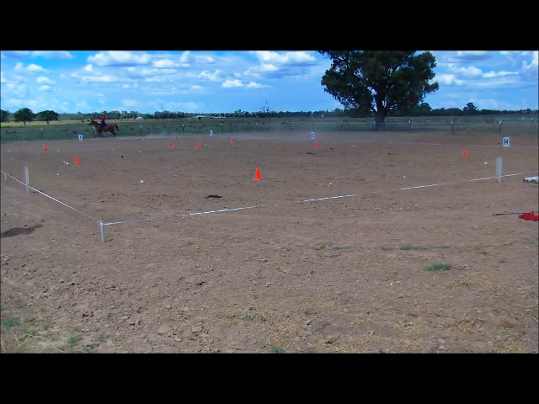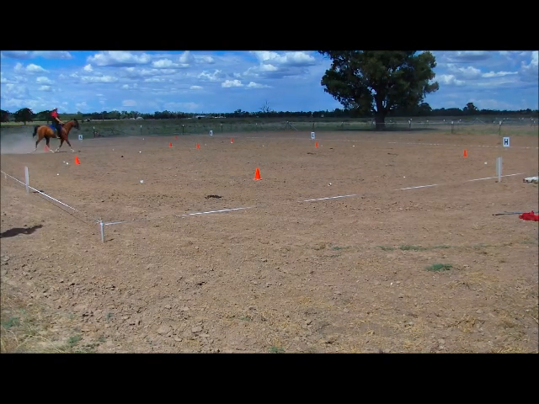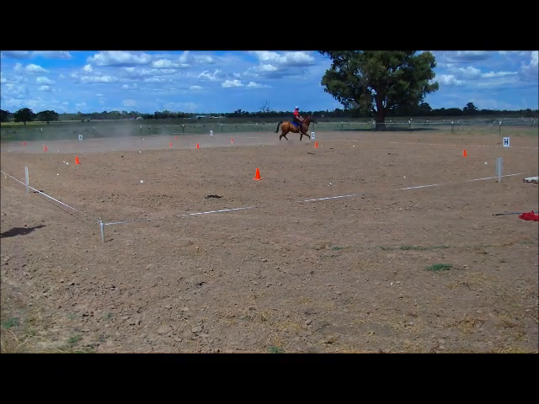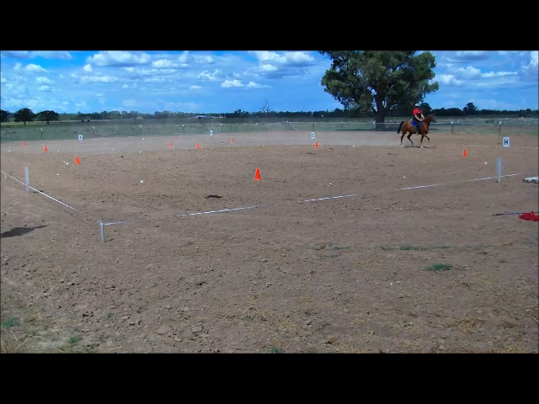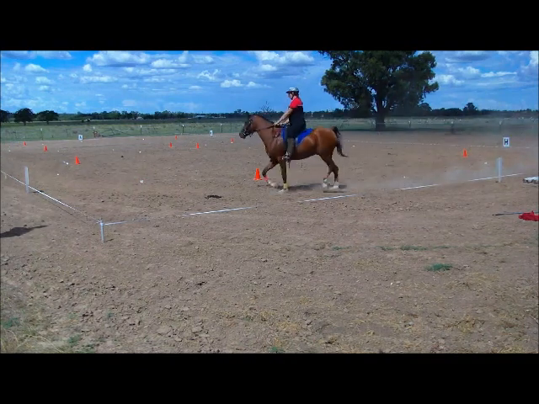Making sure we're sitting upright, shoulders open. Just try not to lean into that corner. Alrighty, get ready to change. Beautiful. Lovely. Just keep the hands steady for me.